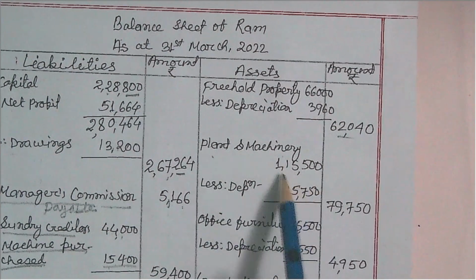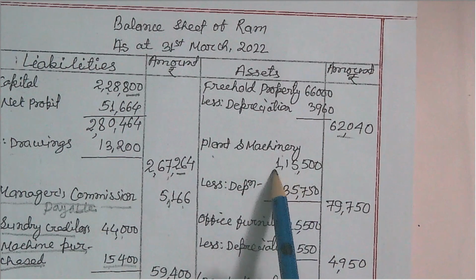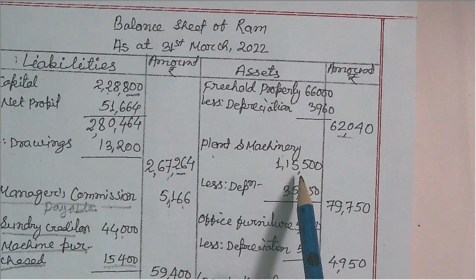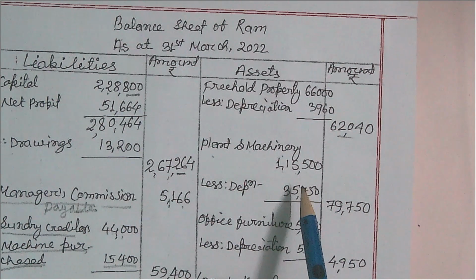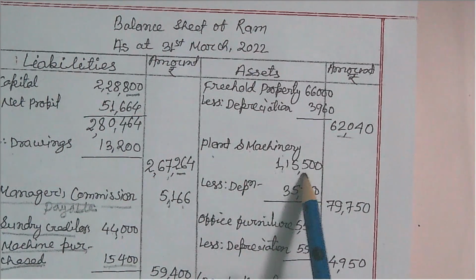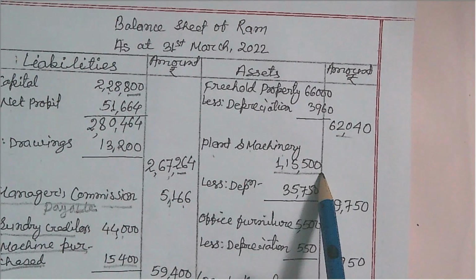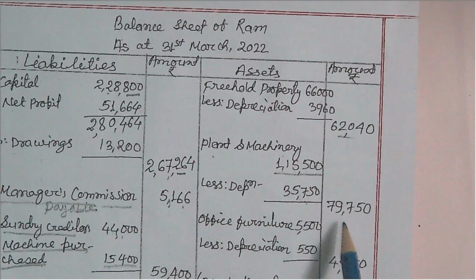And plant and machinery 1,15,500. This is the old plant and machinery plus the new machine which is installed, 16,500. Together it is shown here, 99,000 plus 16,500, so it is 1,15,500.